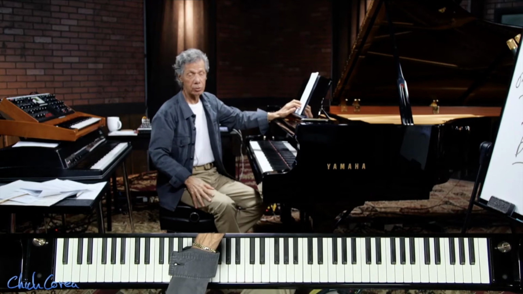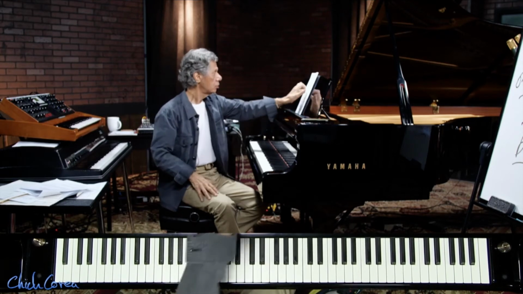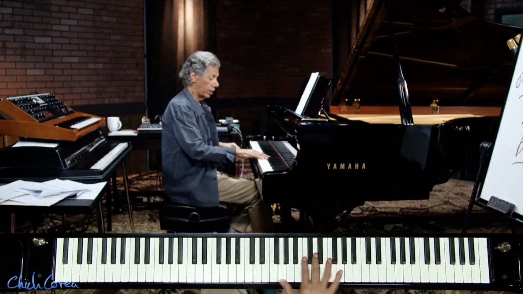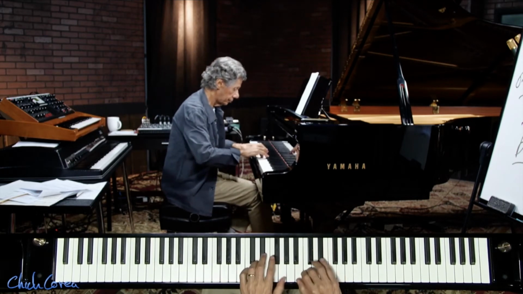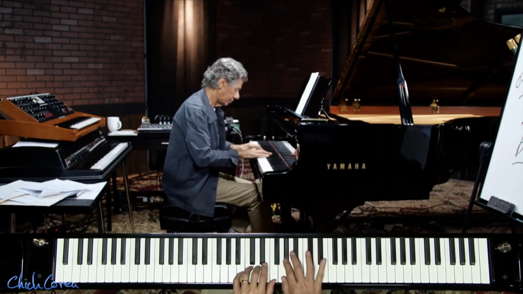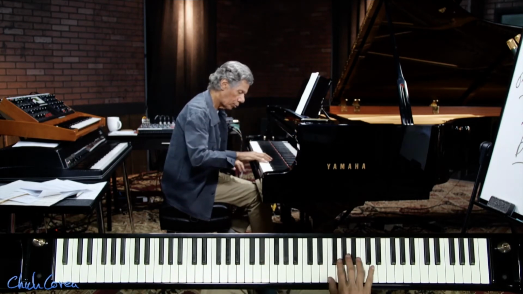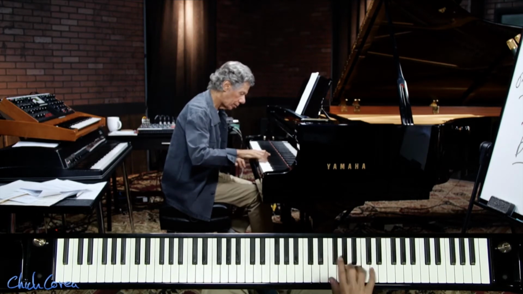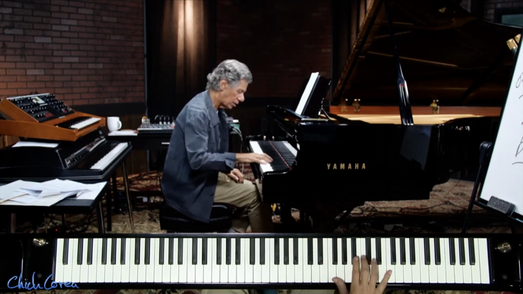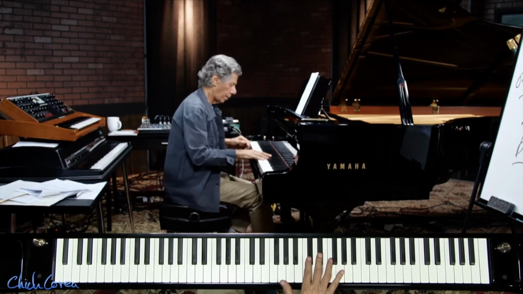Another way to break it down when you're trying to get to know a piece is you can do it in sections. Do it like that. That's one short section. I played that section over and over again. You get to know every little bit of it. That's a nice line, right? Mozart's melodies are incredible.